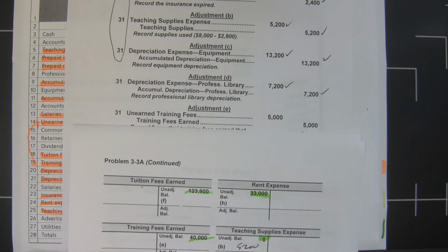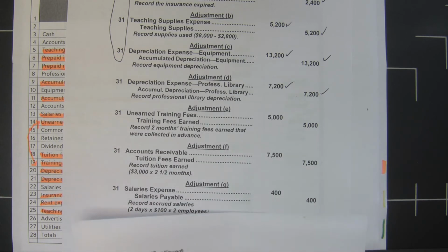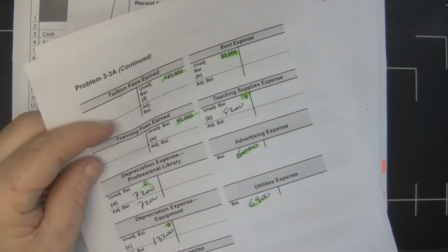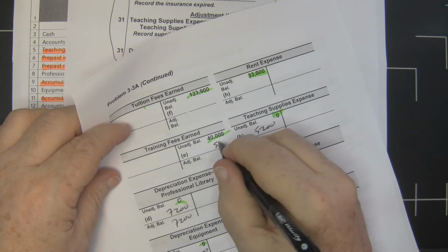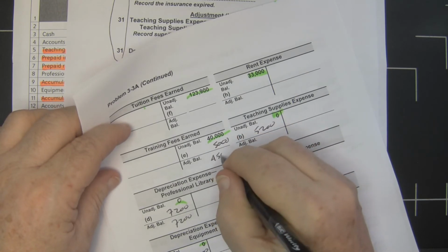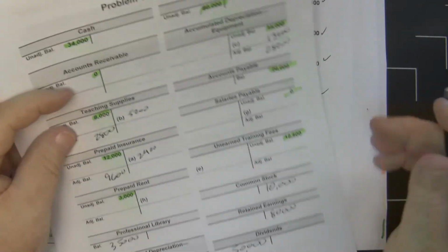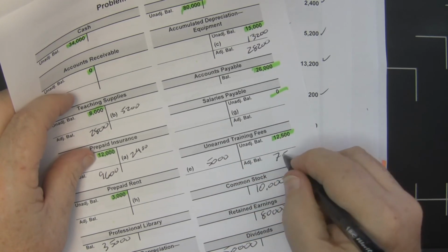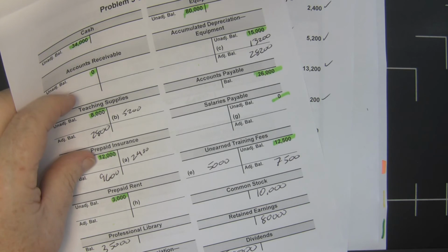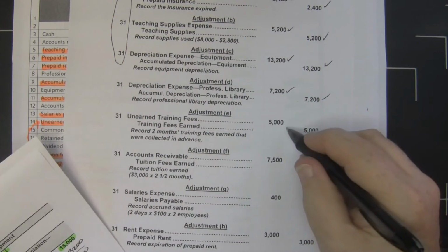They get debited $5,000, training fees earned get credited. So, I have training fees earned, $5,000. And I have unearned training fees debited because I've earned them. So I debit the unearned, credit the earned. I've done that.